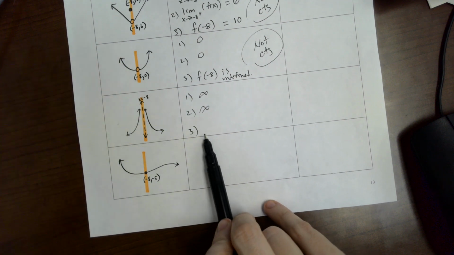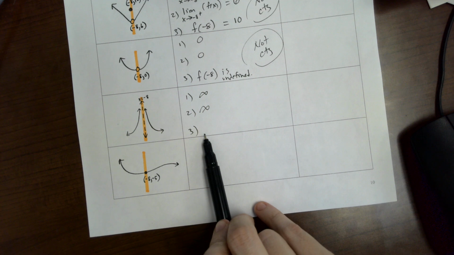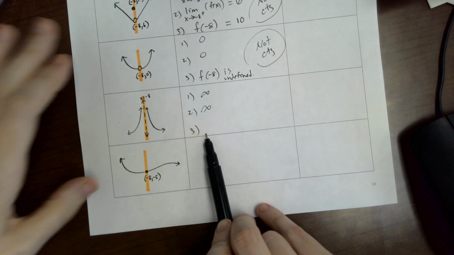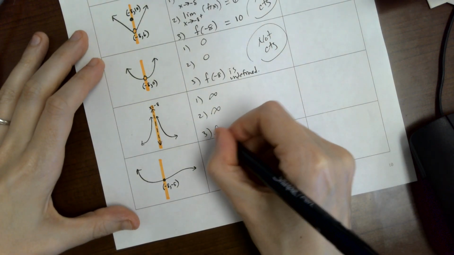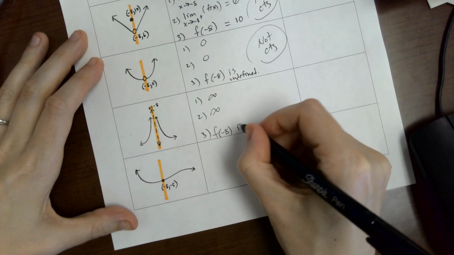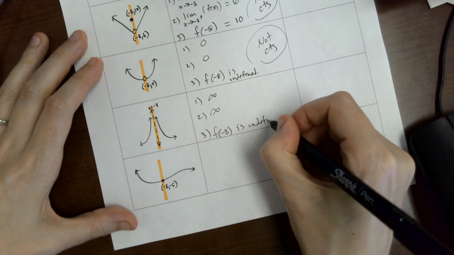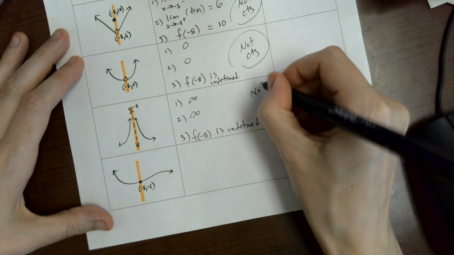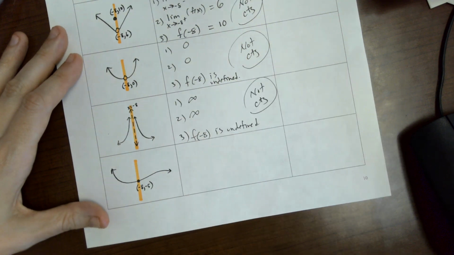Now for the third one, if there isn't a point on the graph at a certain x value, then the graph is undefined there. So again, f of -8 is undefined. Not continuous.